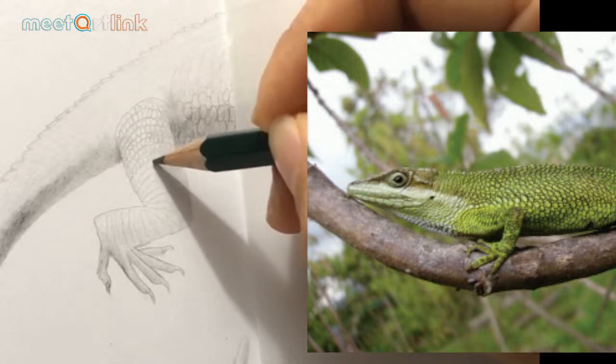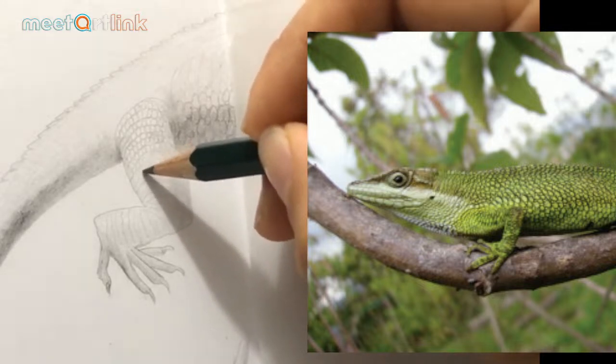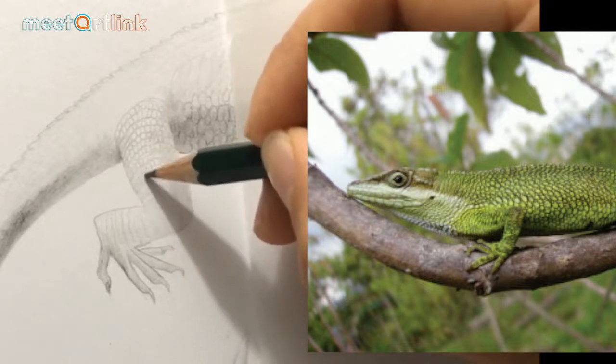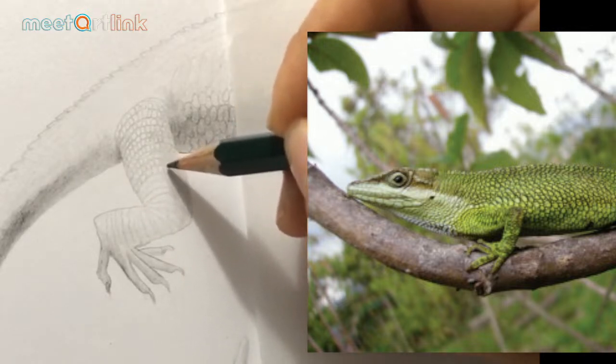And then you see how these lines are always the lines where the scales are starting and ending. So then that's just super convenient.